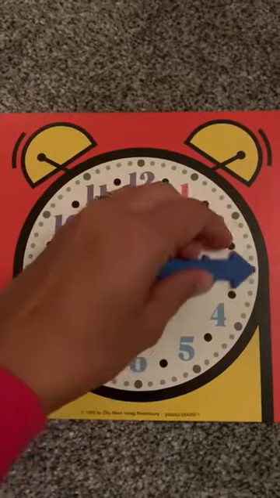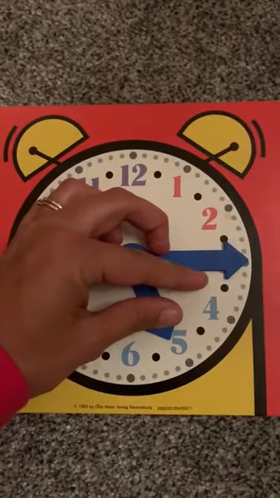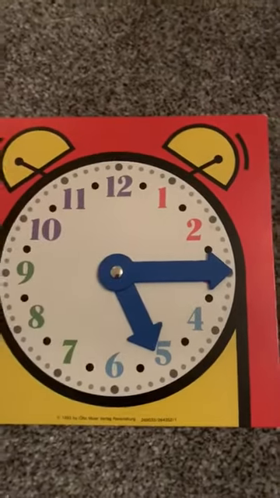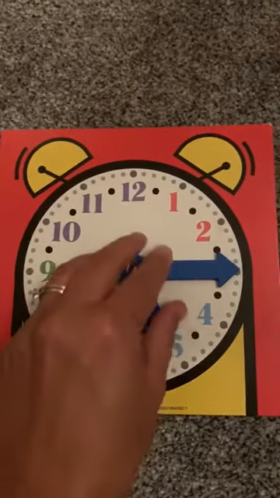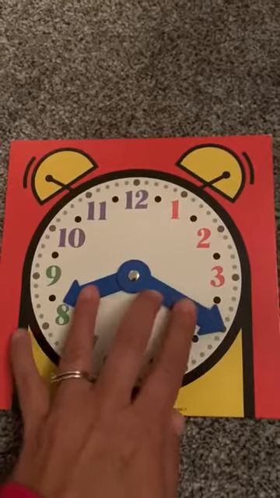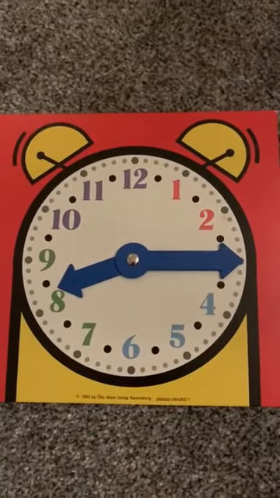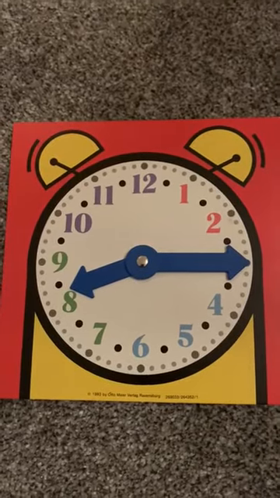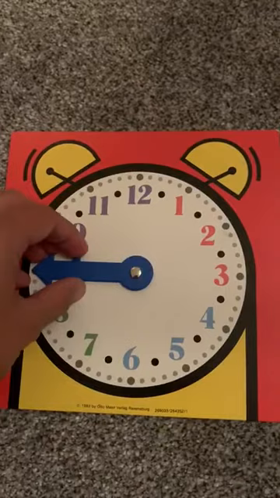Oh, wrong hand to move, Mrs. Court. What time is it now? That's right, 5:15. My hands are getting stuck together again. And what time is it now? That's right, 8:15. Okay, last one to teach you or to remind you of.